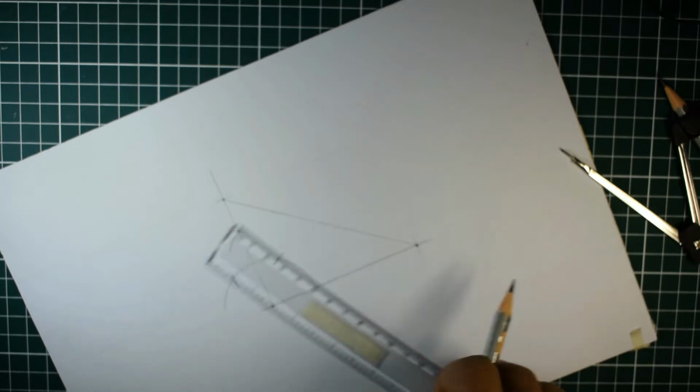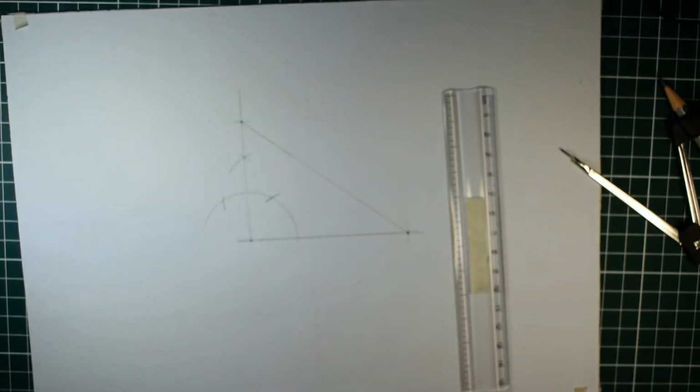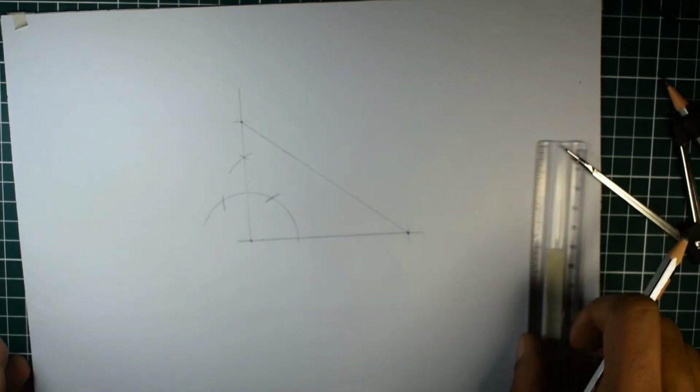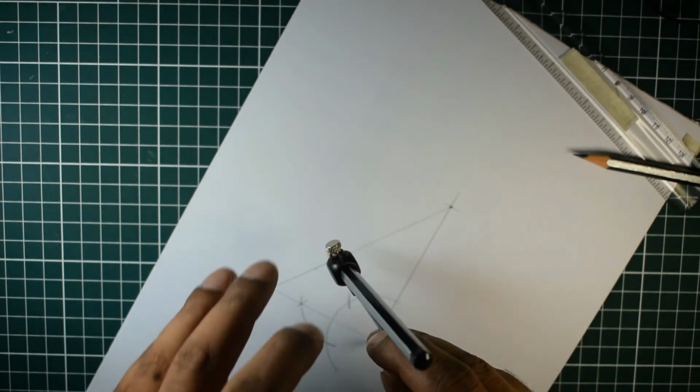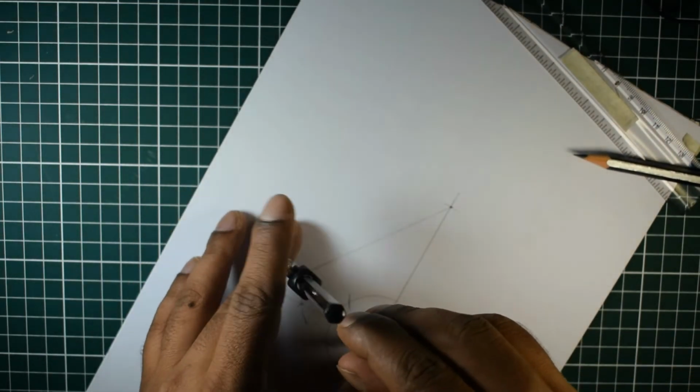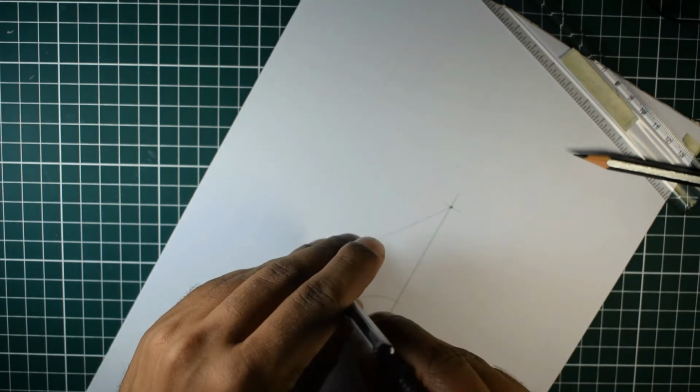And now on to find point D. I adjusted the camera a bit. So first thing is with B as a center. Can you see that I took B as a center?